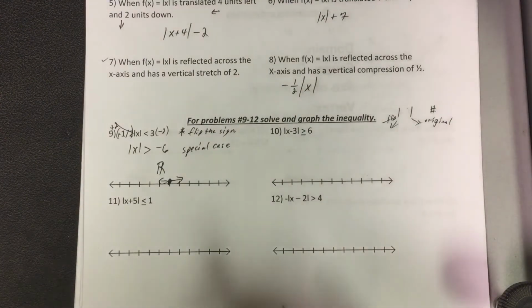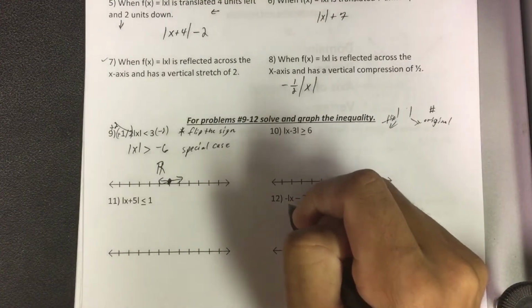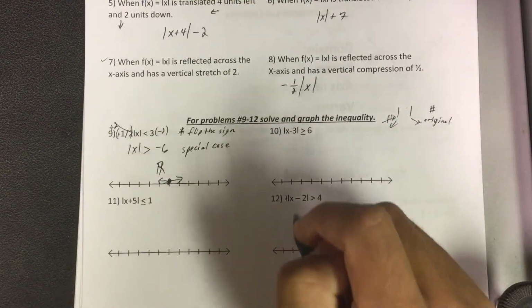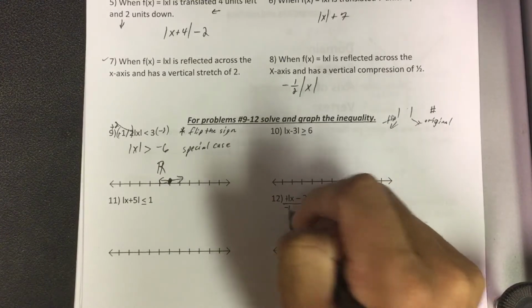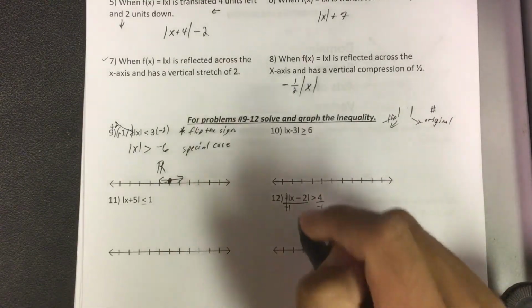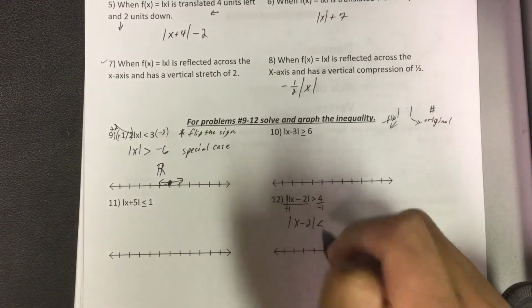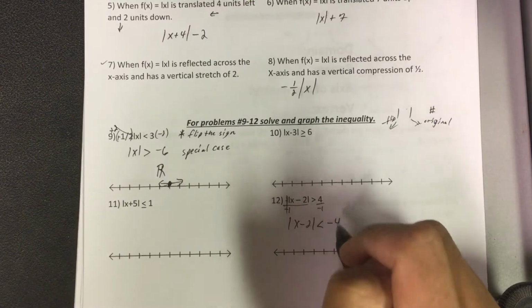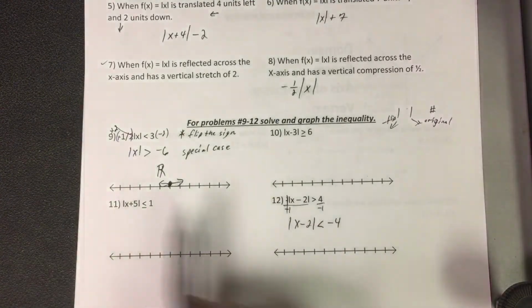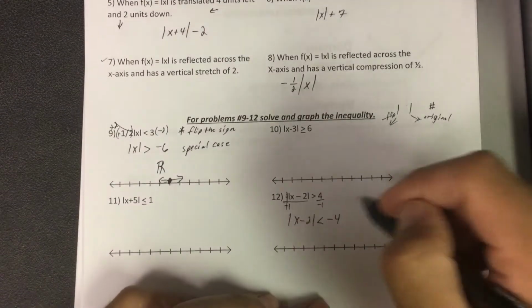Okay. On this one, we're going to look at it a different way. So this is like a -1 multiplied by this. So I'm going to divide this by -1. Divide this by -1. Negatives cancel, and I get absolute value of x minus 2 is less than -4. Had to flip the sign for the same reason. We divided by a negative. But now this is another special case.